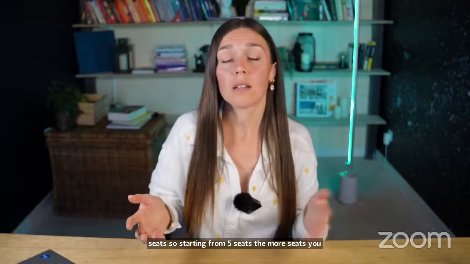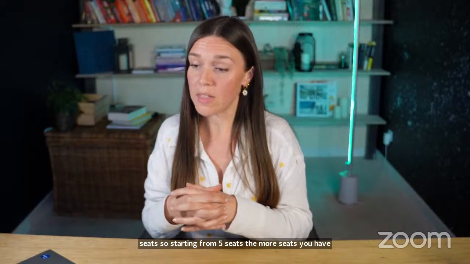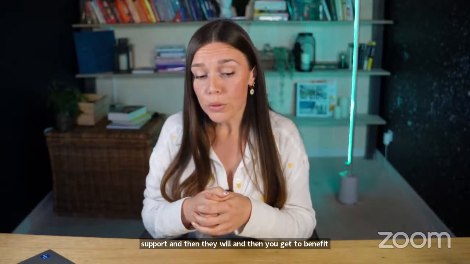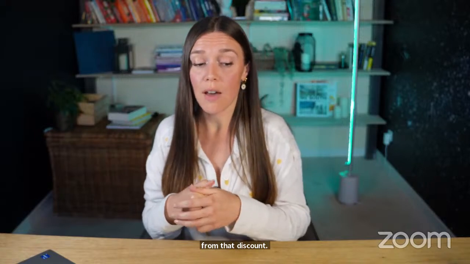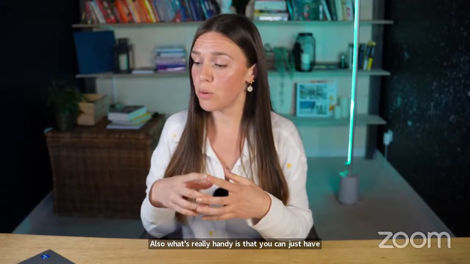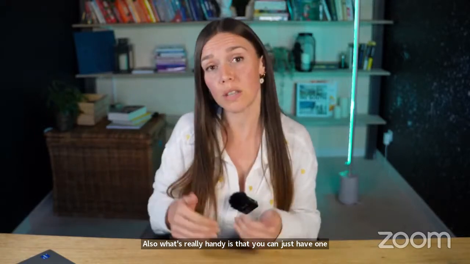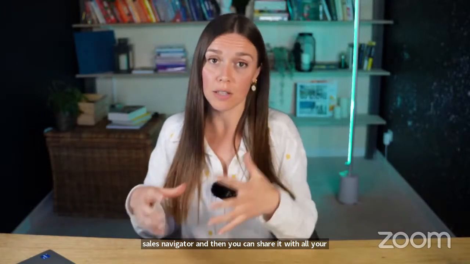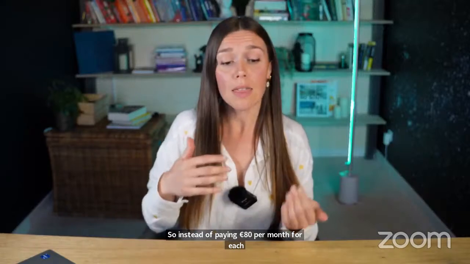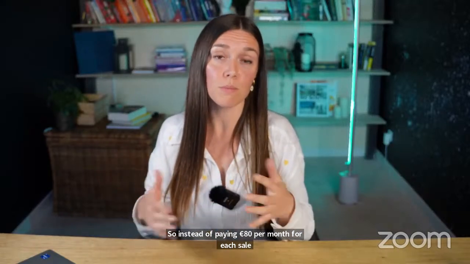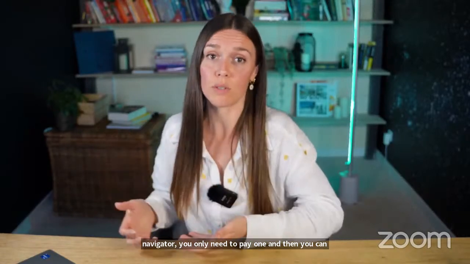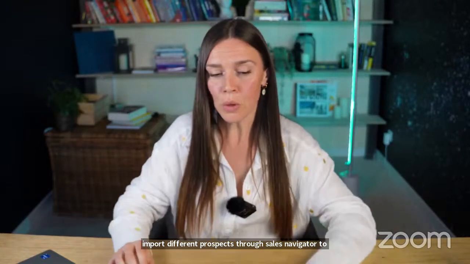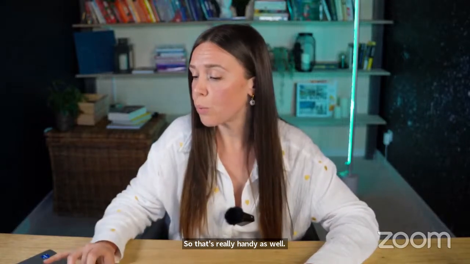All you have to do is contact our support, and then you get to benefit from that discount. Also, what's really handy is that you can have just one Sales Navigator and share it with all your team members. So instead of paying 80 euros per month for each Sales Navigator, you only need to pay one, and then you can import different prospects through Sales Navigator to all your different Waalaxy accounts. That's really handy as well.